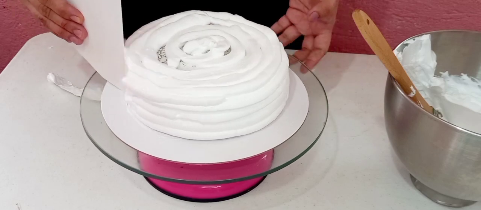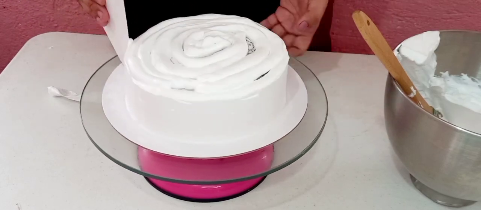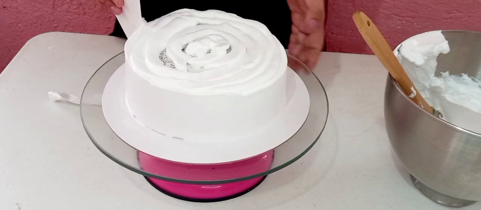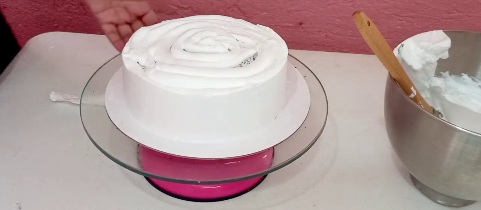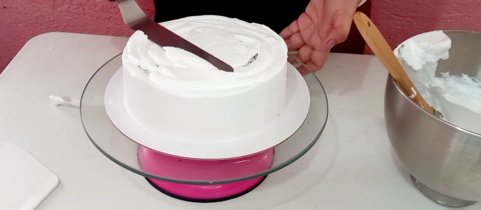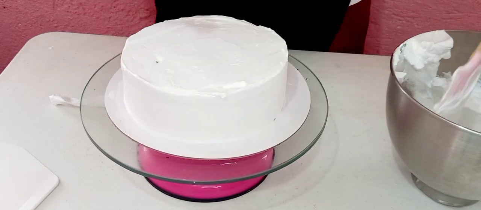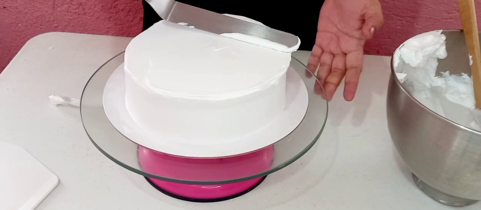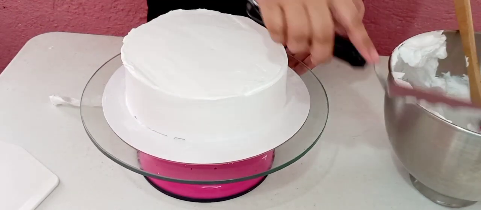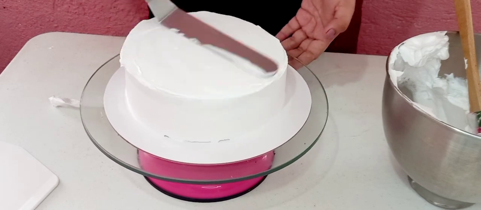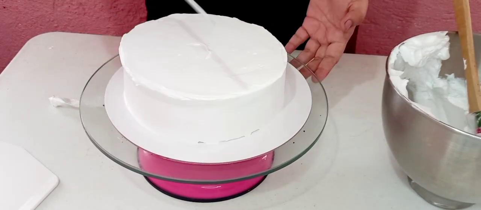Once the entire cake is fully covered with frosting, start scraping the sides of your cake using your cake scraper. Then use the offset spatula to level the top of the cake. Repeat the process until the sides and the top are evenly smooth.